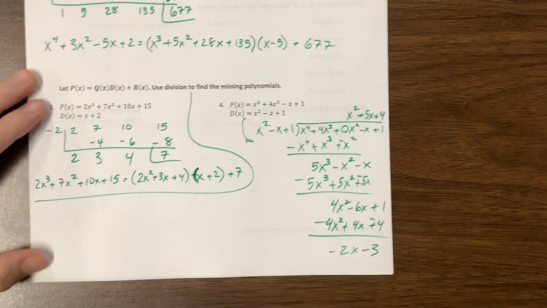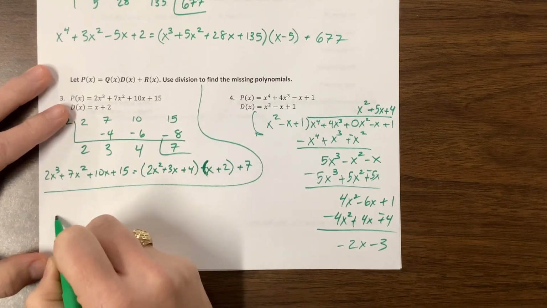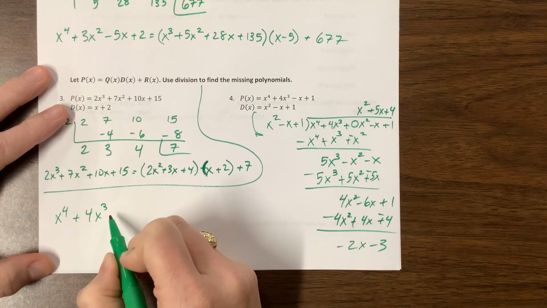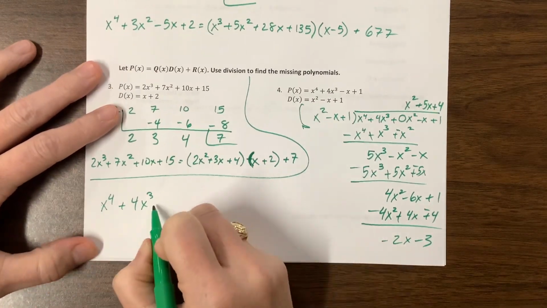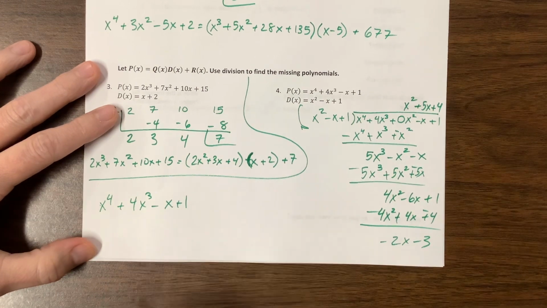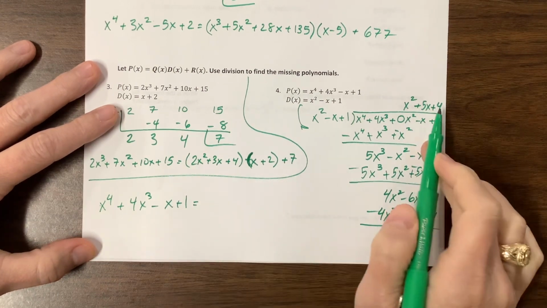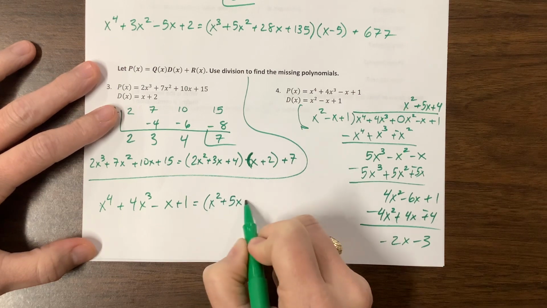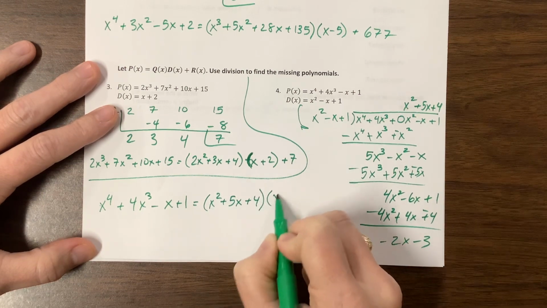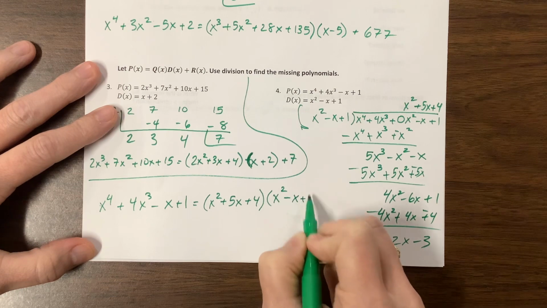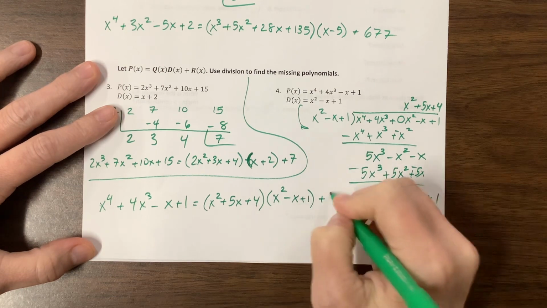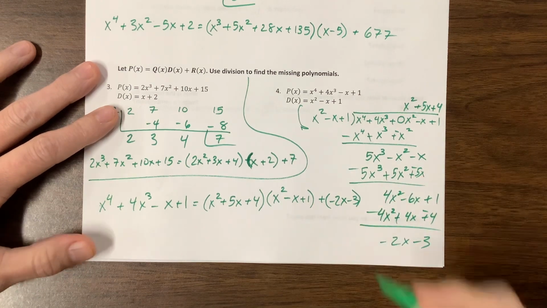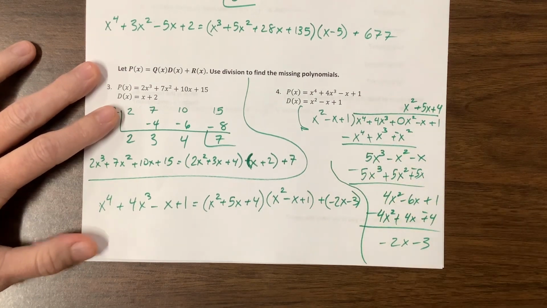Oh, well, way over here. Okay, here we go. So we're going to take our polynomial that we started with, x to the fourth plus 4x cubed minus x plus 1, which is going to be equal to, well, what was our answer? Well, that's not entirely our answer, but it's this times this, what we divided by, plus our remainder. Our remainder was negative 2x minus 3. Okay, I kind of encroached on my space, but do you see what we're looking at here?